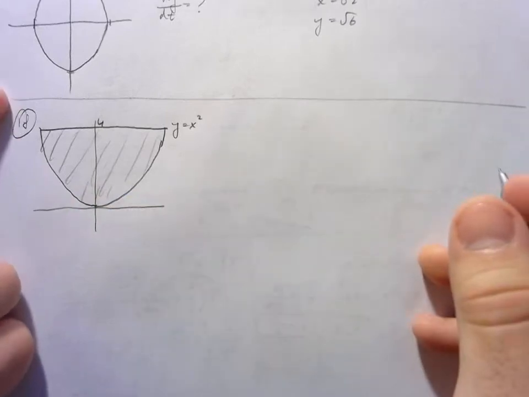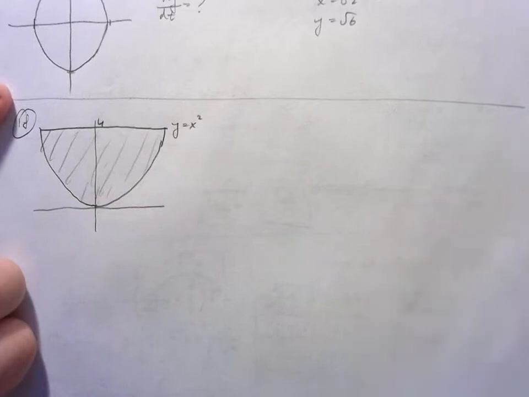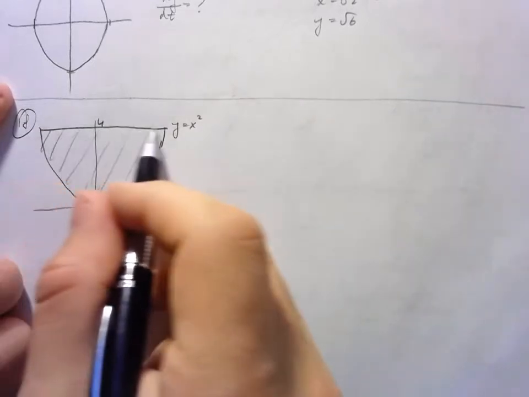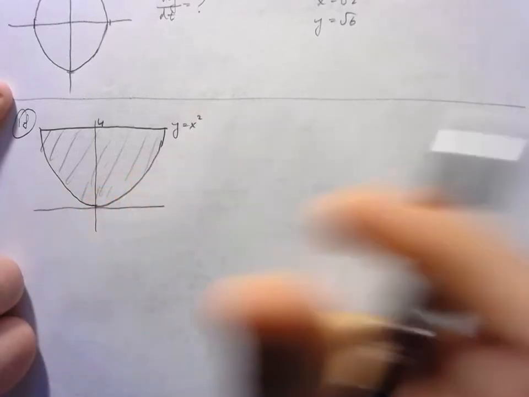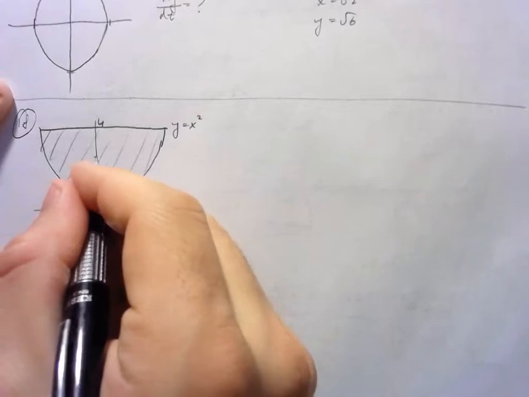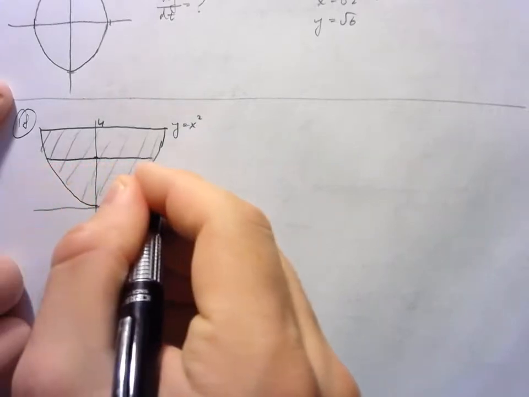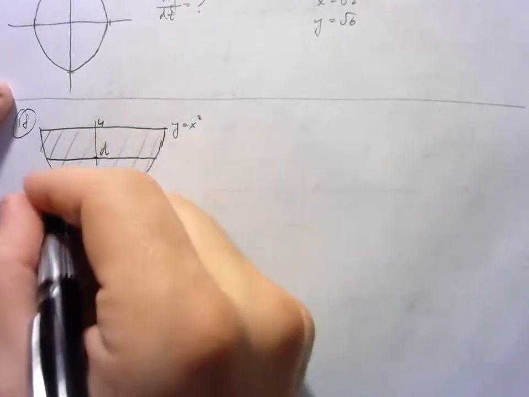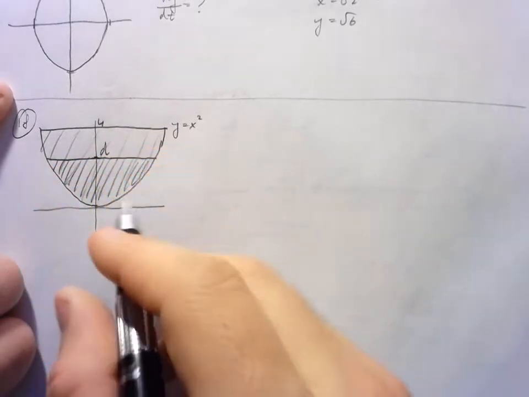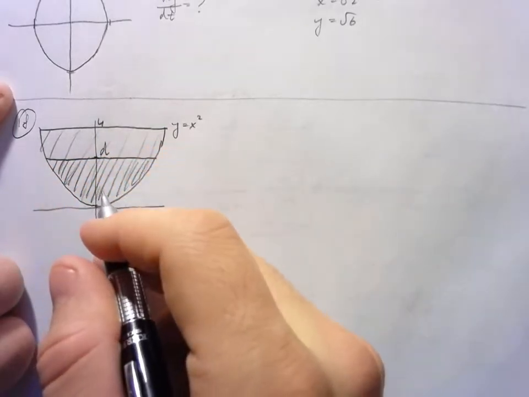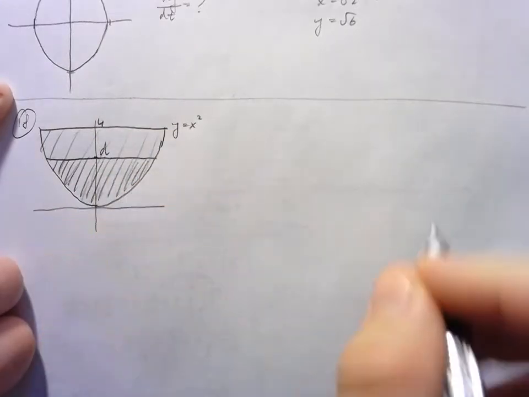So we're revolving this region about the y-axis. And we're told that water is added to the tank at a rate of 1 cubic meter per second. So instead of doing this all the way up to 4, I'll do it for a general depth d, and I want to find an equation involving d and the volume of water, right?